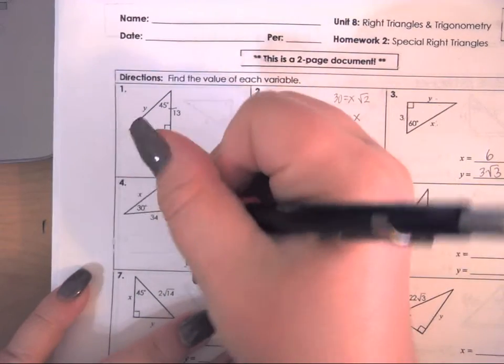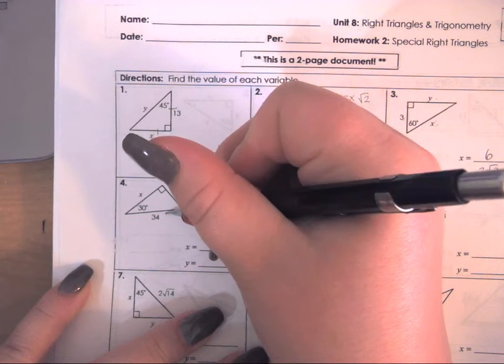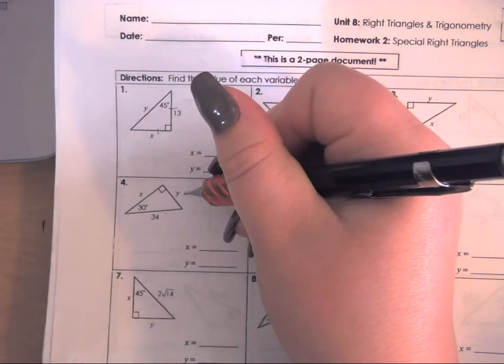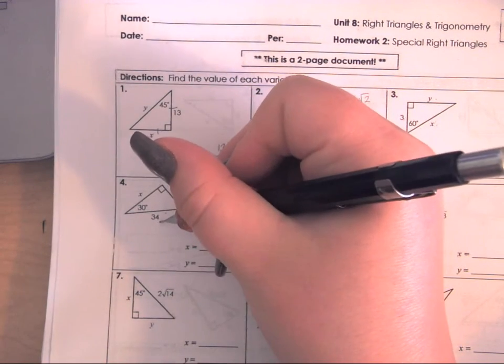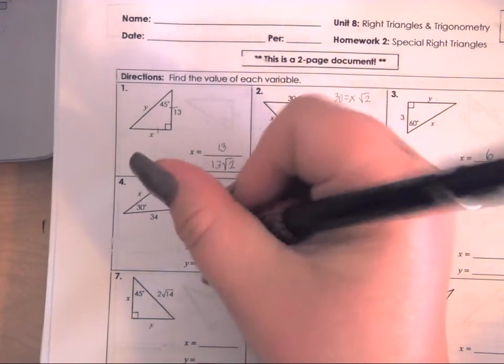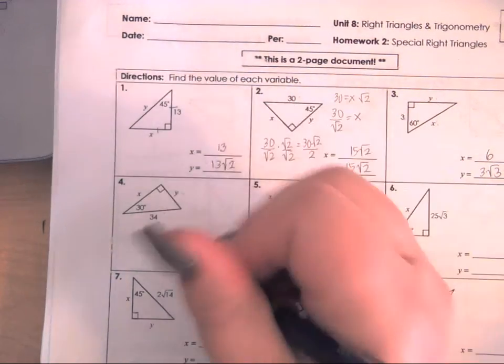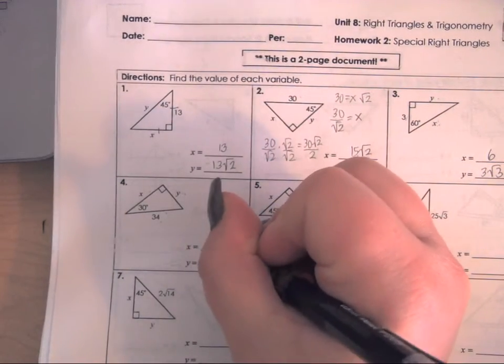Okay, so then working backwards, now this time you have the hypotenuse. So you have to work backwards first to find your short leg. So since this is double the short leg, then this is going to be 17. And then your long leg is the short leg times root 3. So 17 root 3.